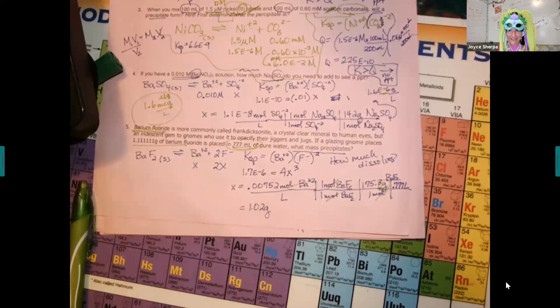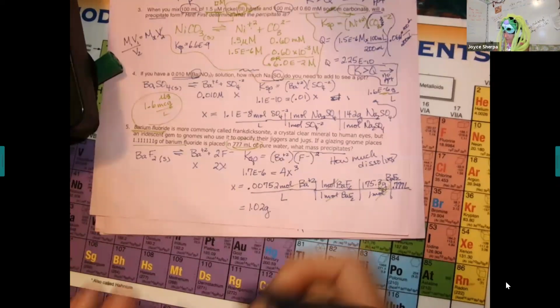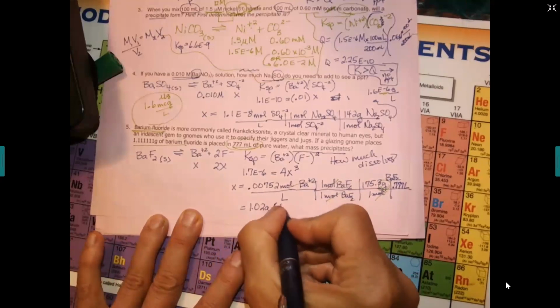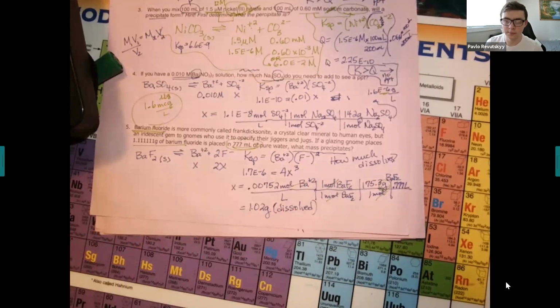We're not done. It's not that there's a mistake if I put an answer there. What does the 1.02 mean? I did put a couple names on the board, partly because I was impressed by Sumner's comment that I had to factor in the dilution. It's the BaF2. What about the barium fluoride? You're right. It is how much dissolved. Whenever you solve for X, that is how much dissolved. Are we done? No, we're looking for the PPT.